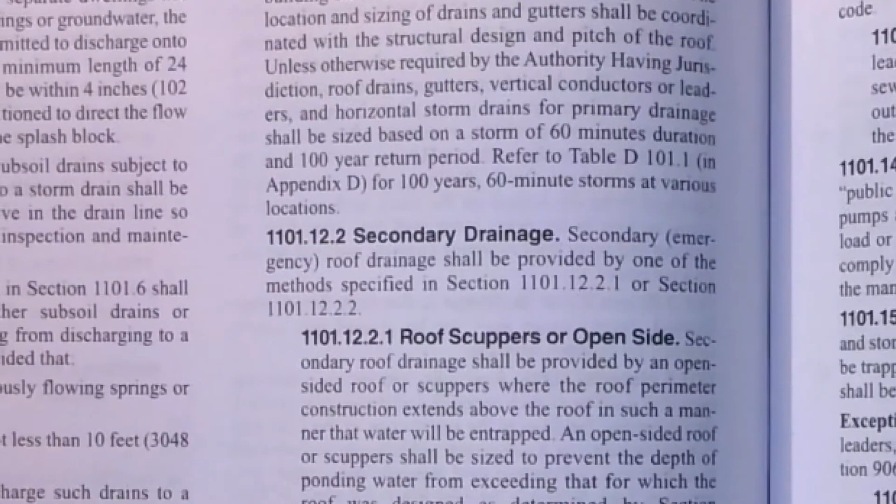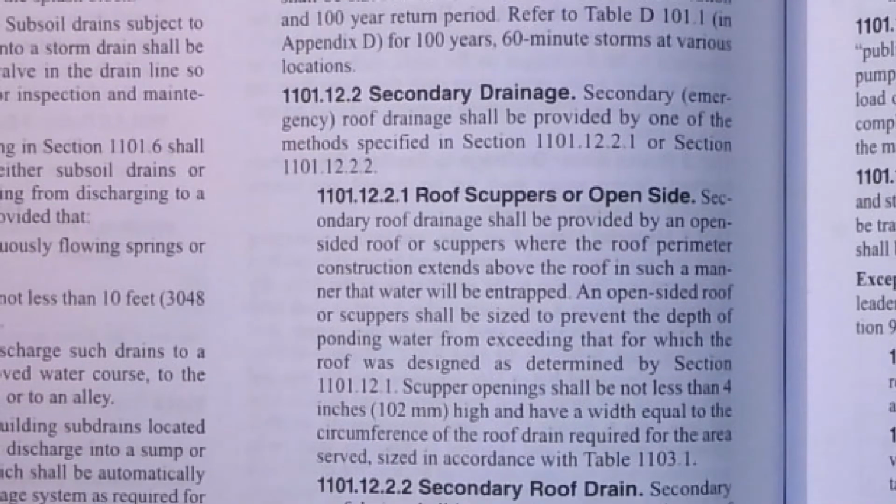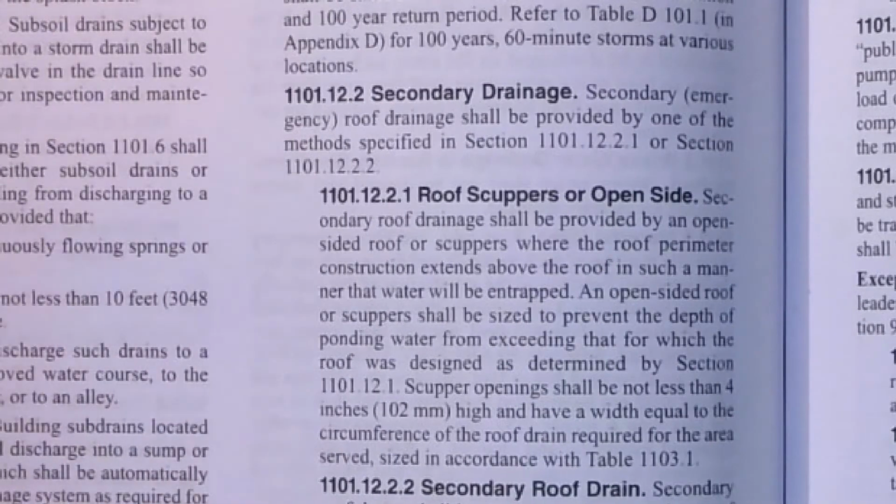And the cool part about that is you can have 2 identical buildings, one in San Diego and one in Palm Beach, Florida. The storm drain size is going to be completely different because it's based on how much rain it gets. It's pretty cool.